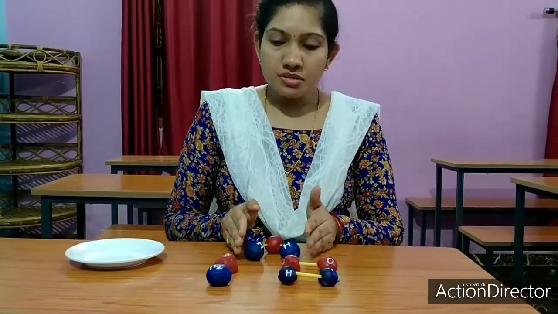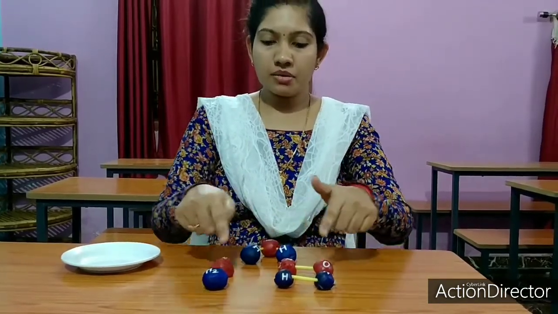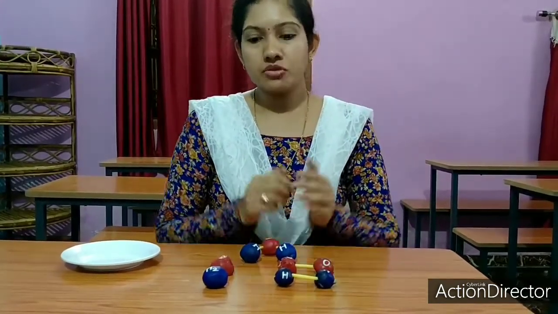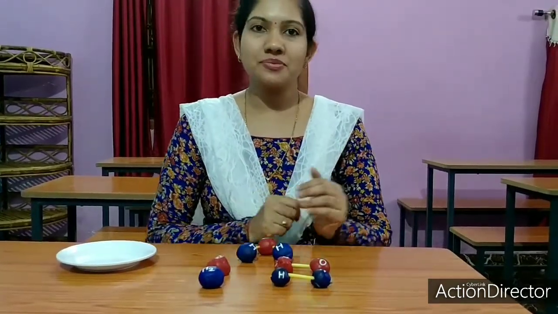Here, two atoms of hydrogen and one atom of oxygen combine to form a water molecule. So this is all about atoms and molecules. Okay, thank you. So students, we have already discussed atoms and molecules. As I said, atoms combine to form a molecule. The combination of two atoms forms a molecule, or the combination of three atoms forms a molecule. So we have already discussed this part.